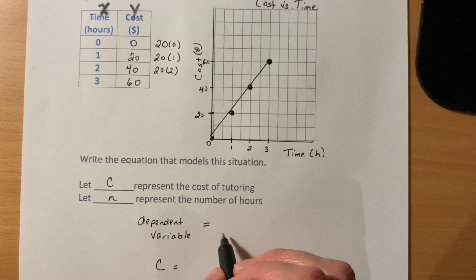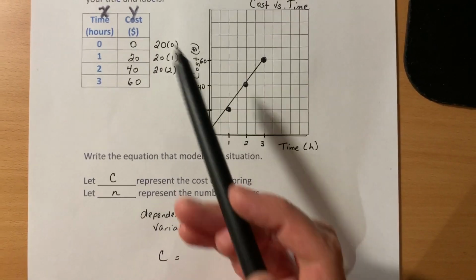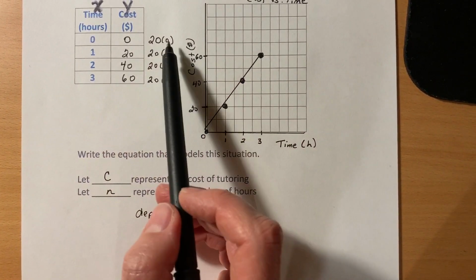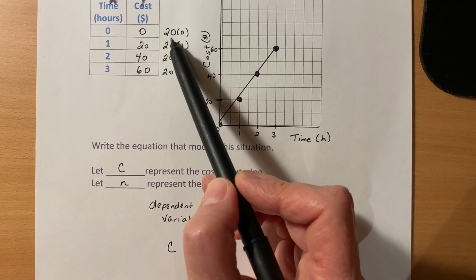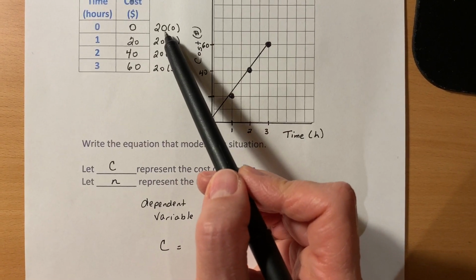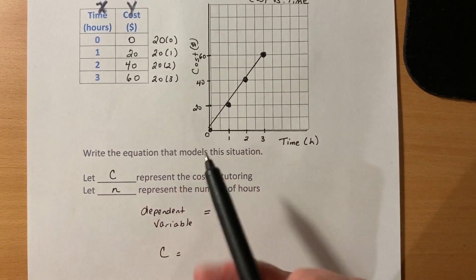Now let's look here at our equation. Hopefully you notice that each of these hours is being multiplied by the same number, which is 20. Later on we're going to call that a slope, but this is what's common with the number of hours.